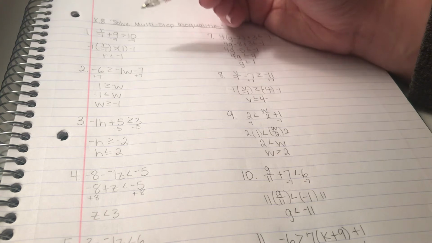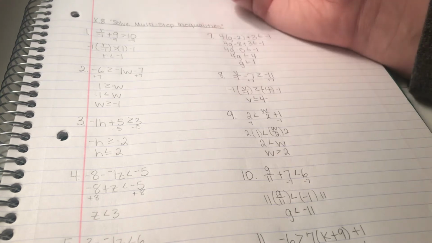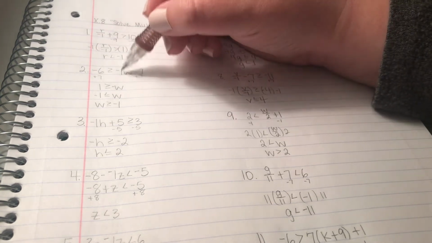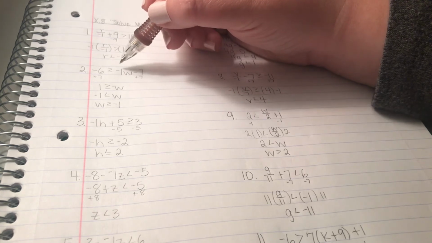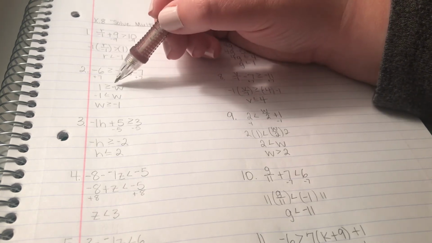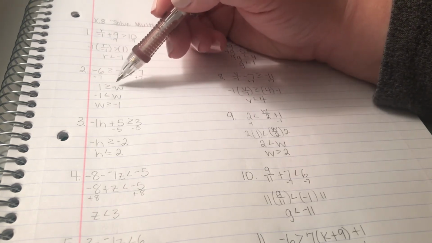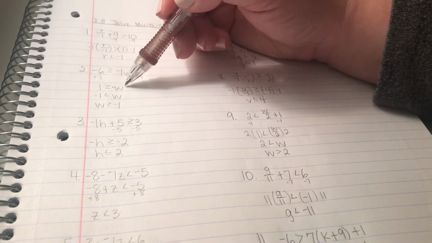If it helps you, you can write it. If it doesn't help you, leave it off. Either way. But I don't like to see that because I don't want to get anything else confused. So when I rewrote this, I just wrote it as 1 is greater than or equal to -w.